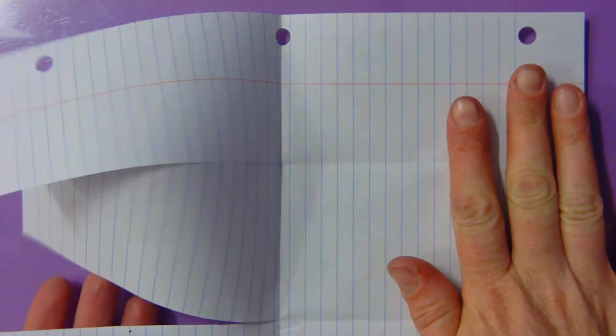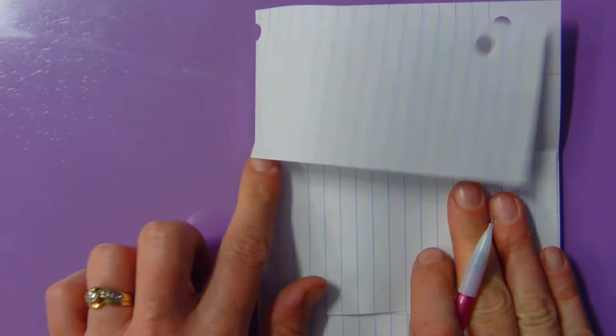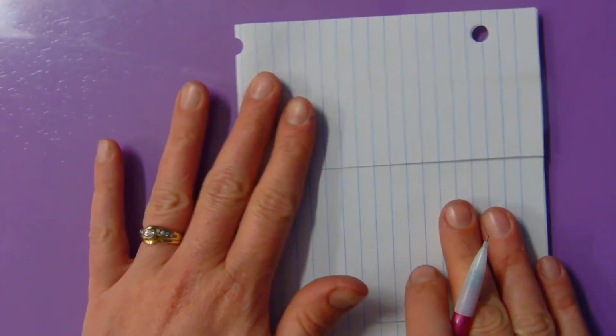So now you have this part. This will get glued into your composition book, so don't worry about anything yet. But when you're done, you can put this in the composition book so you don't lose it, tape it, glue it, whatever. So we have one flap, the middle one we can open, and the bottom one we can open.